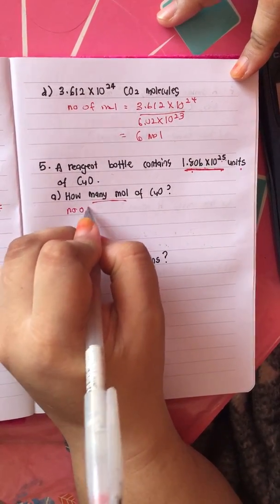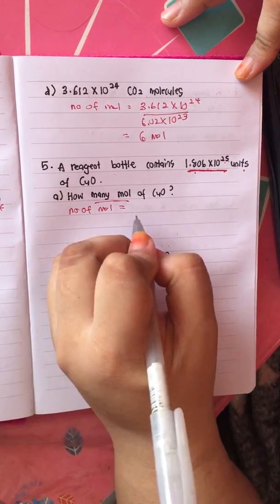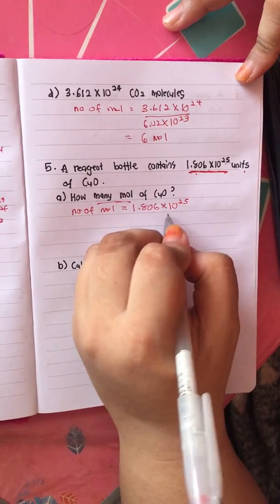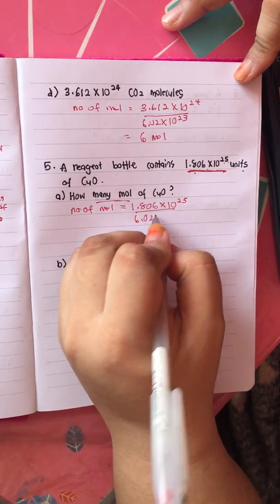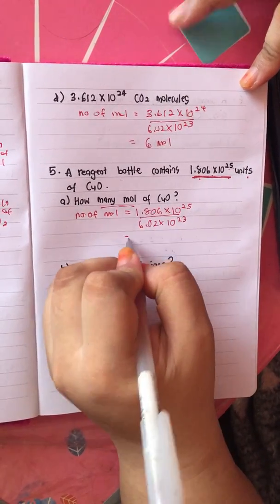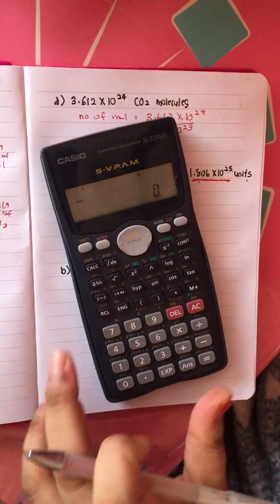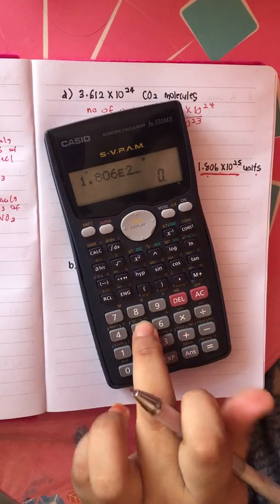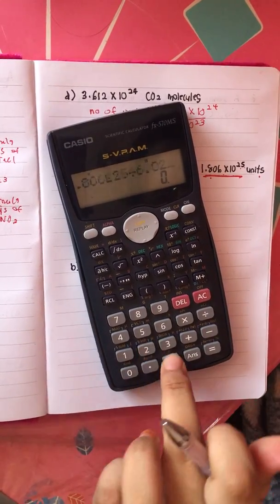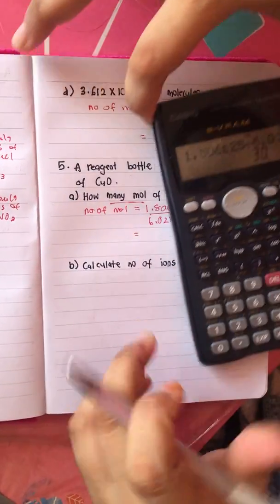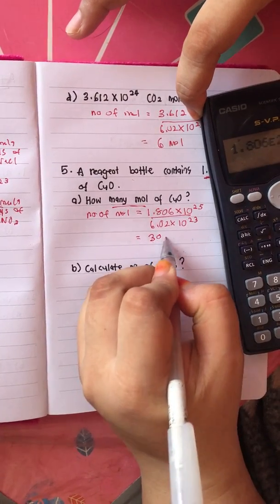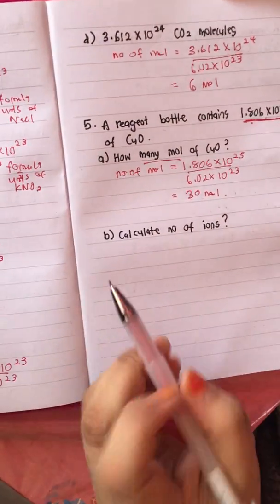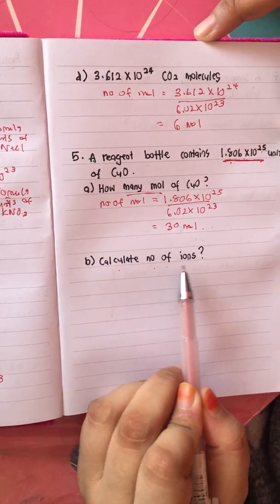So number of mole equal to 1.806 times 10 to the power of 25 divided by 6.02 times 10 to the power of 23. Okay, so punch your calculator. 1.806 exponent 25 divided by 6.02 exponent 23. So your answer should be 30 mole. Okay, 30 mole. Okay, and then soalan dia, calculate number of ions.